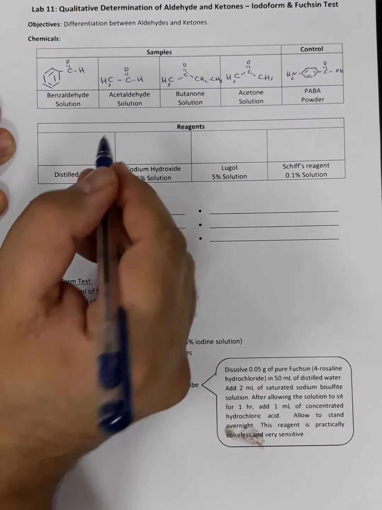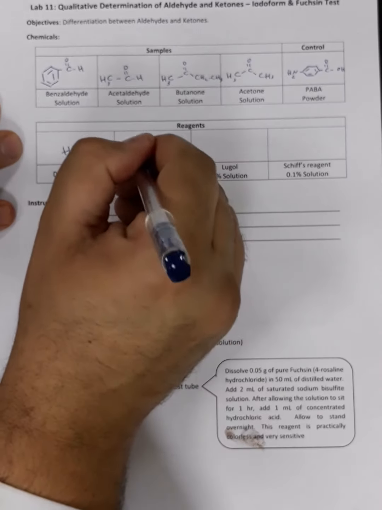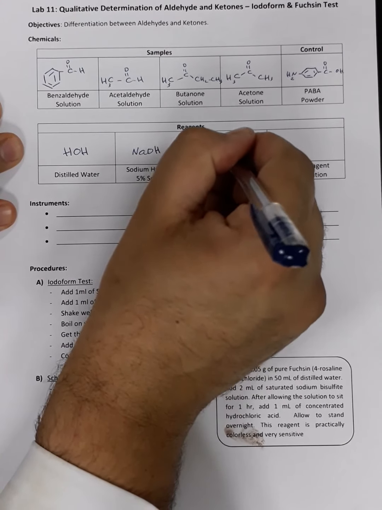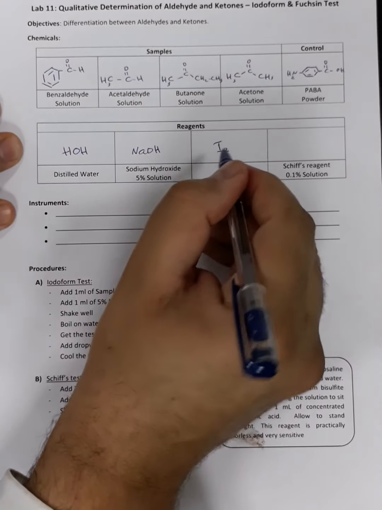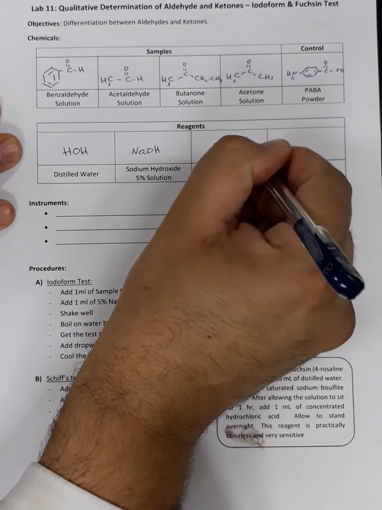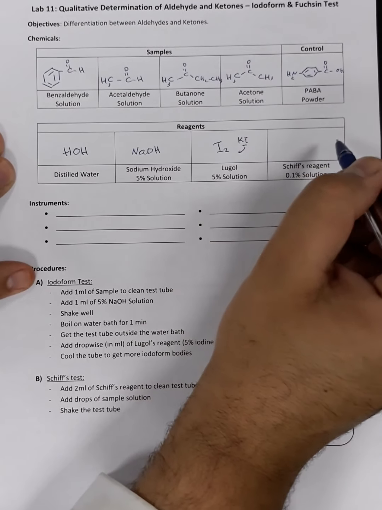Okay, for the reagents we have distilled water, HOH, we have sodium hydroxide, we have Lugol's, which is actually an iodine solution, and when I prepare this iodine solution, I used potassium iodide to enhance the solubility of the iodine. And then the Schiff reagent.